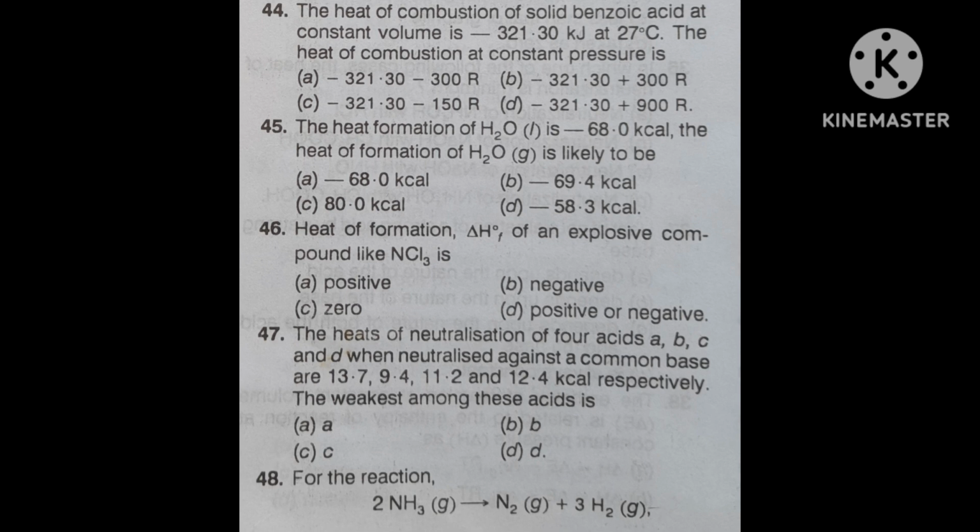Now the formula is there. You know QP is equal to QV plus delta N RT. QP means the heat of combustion at constant pressure. QP is equal to QV, at constant volume, plus delta N RT. The QV value is given in the question, minus 321.30, plus now delta N you have calculated, minus 0.5, RT. Then for T you have to add 273.